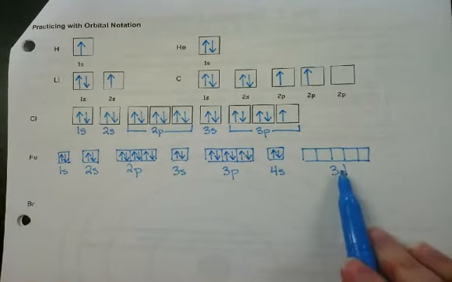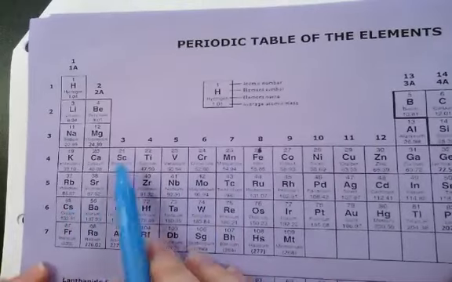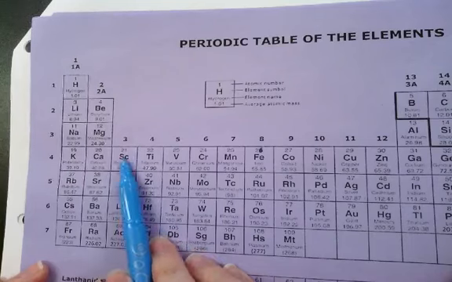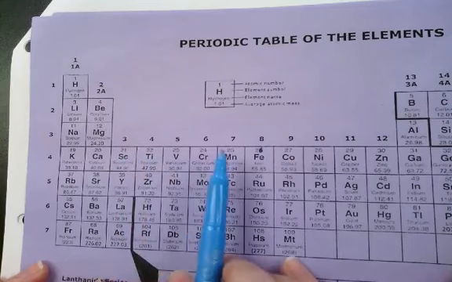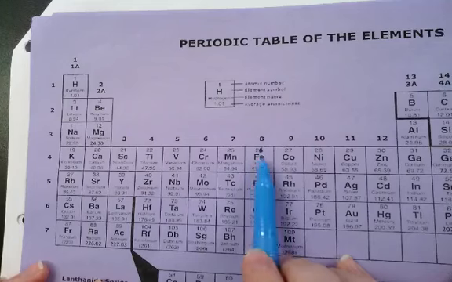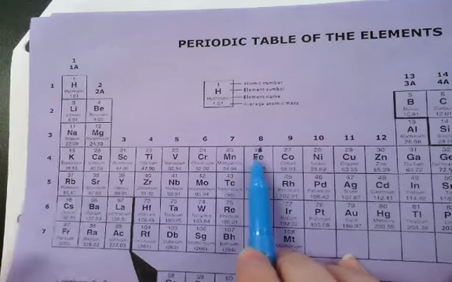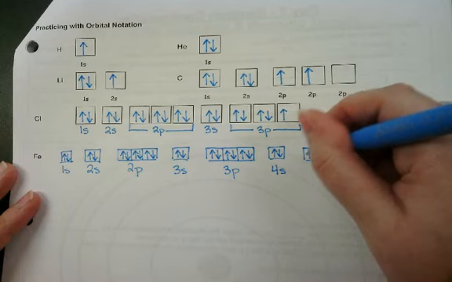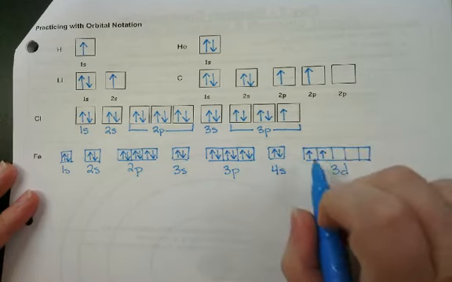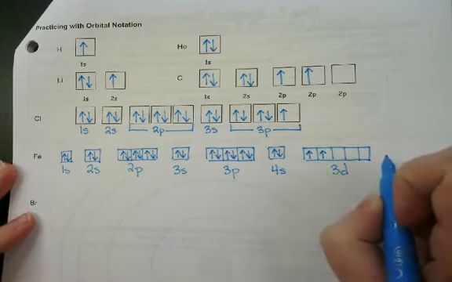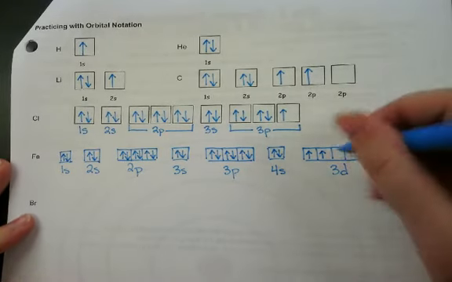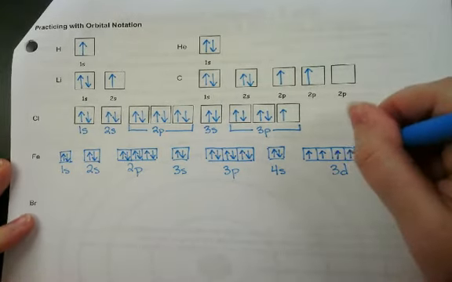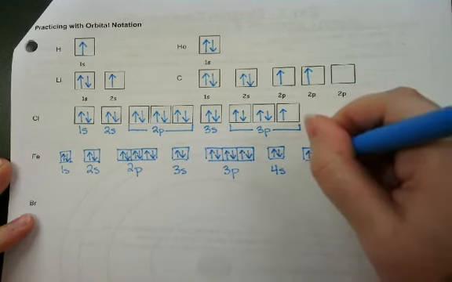Now I'm in 3D, and I'm going to count to get to iron. This starts my 3D, so 1, 2, 3, 4, 5, 6. So iron is in the 6th spot for 3D, which means we're going to draw 6 arrows. So we're going to do 1, 2, because remember Hund's rule says that every box gets to have 1 before we double. 2, 3, 4, 5, 6.